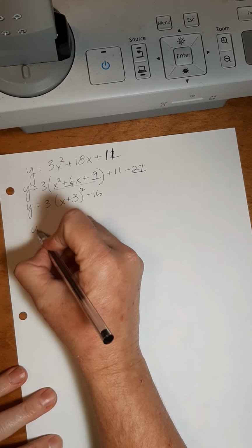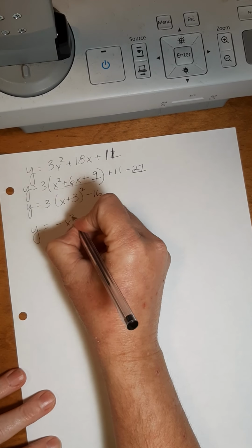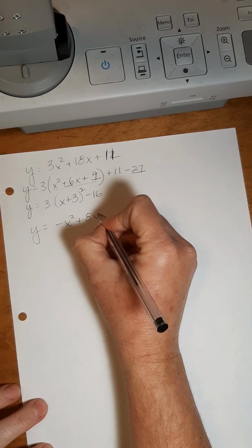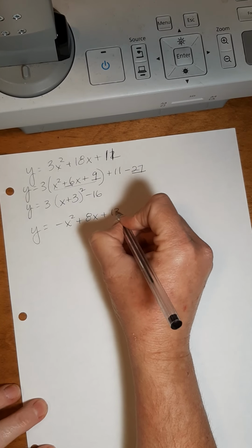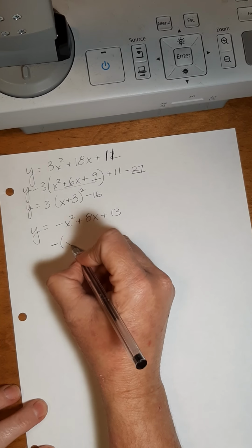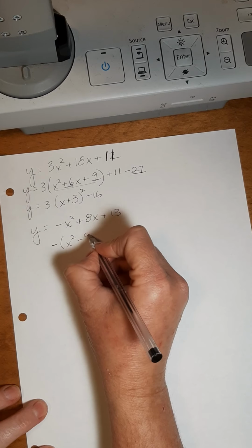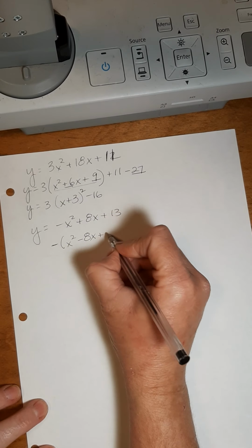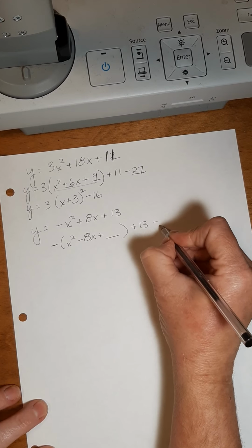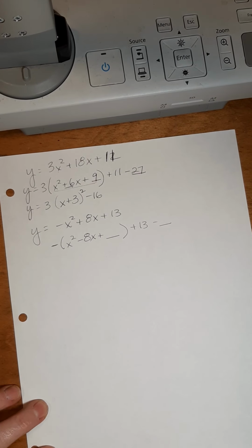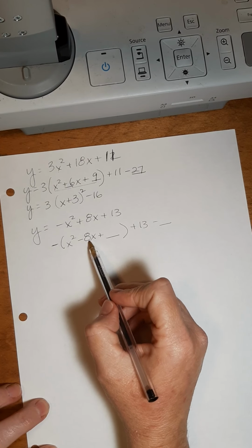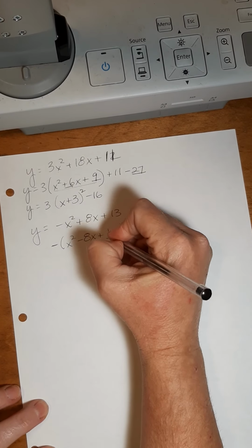Now let's say, I lied, let's do one more. If I had -x squared plus 8x plus 13. Notice how this one has a negative out front. So you're going to take a negative out of your x terms, blank, plus 13 minus blank. Well, to figure out what goes in the blank, it's just normal. Divide by 2, 4, square it, 16.